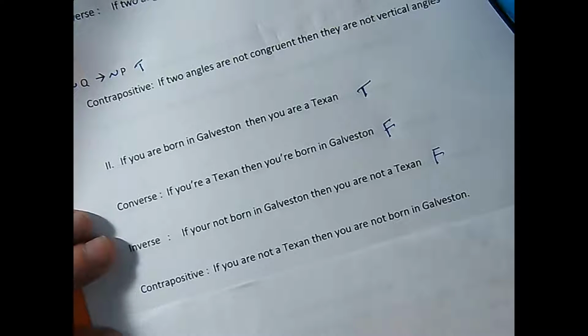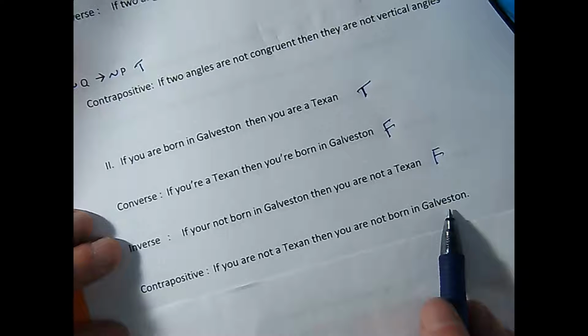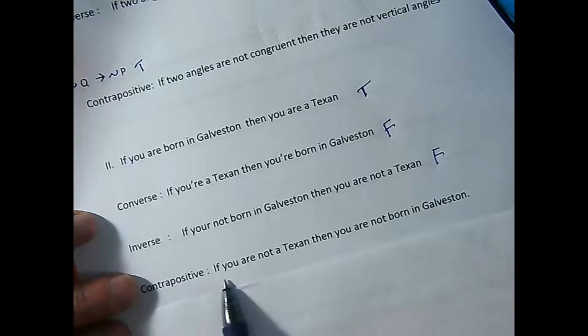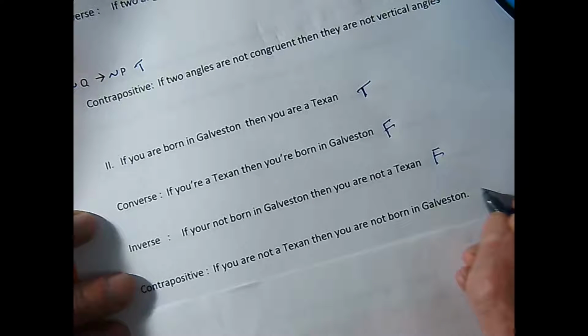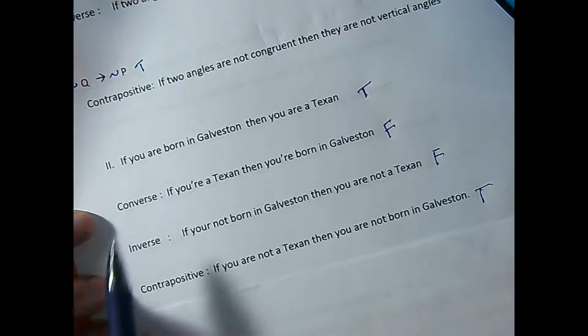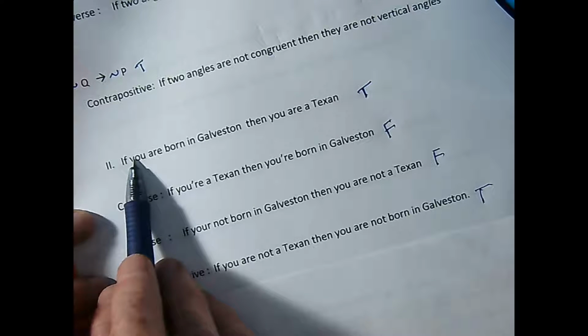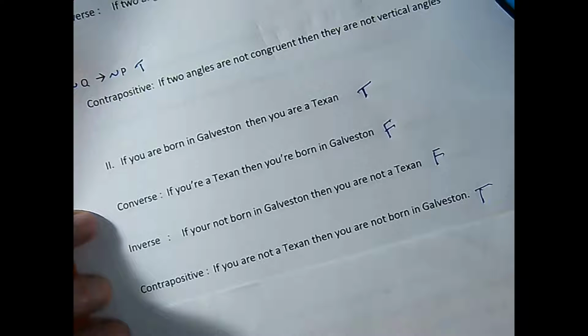And the last one, to get the contrapositive of this original conditional, I'll switch the terms and negate them. What would it look like if I were to write that out? It'd look like this. If you're not a Texan, then you're not born in Galveston. Is that true or is that false? If I'm not in the group of people born in Texas, then I'm not born in Galveston. I would say that's a true statement. I also remember that a contrapositive is logically equivalent with the original conditional, and says if it was true, this one must be true. It just makes sense that it would have to be true.